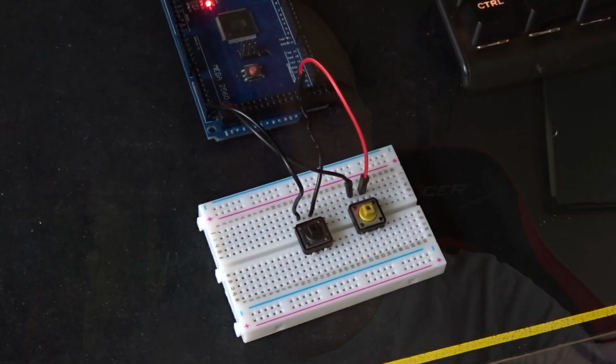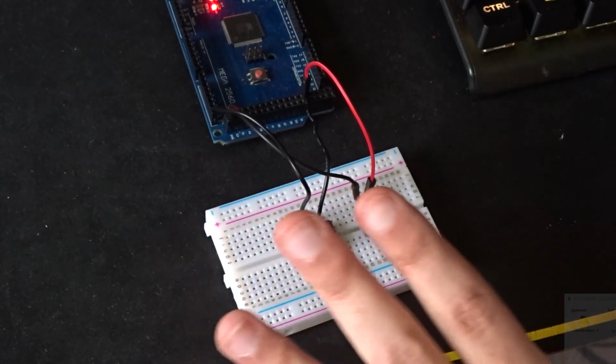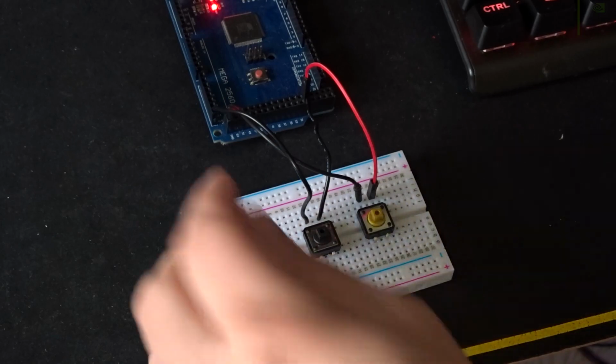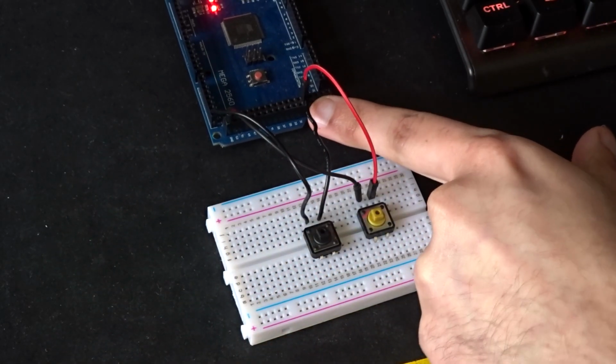Let's just dive right in. So my setup today is pretty basic. I've got two buttons hooked up. Wiring this up, really easy. One goes to ground, one goes to the, I've got this hooked up to the 28 and 29.